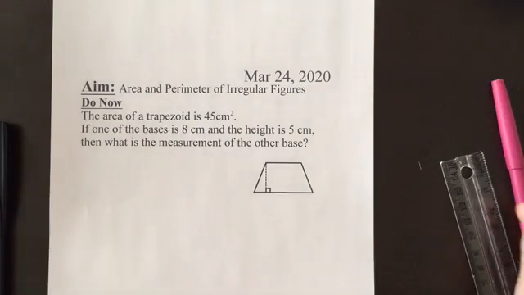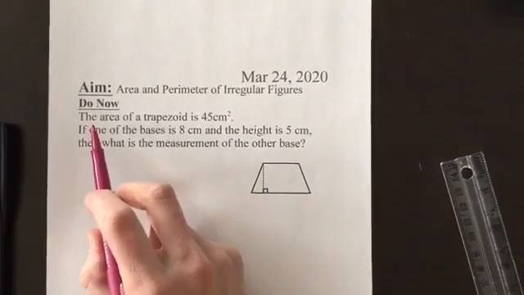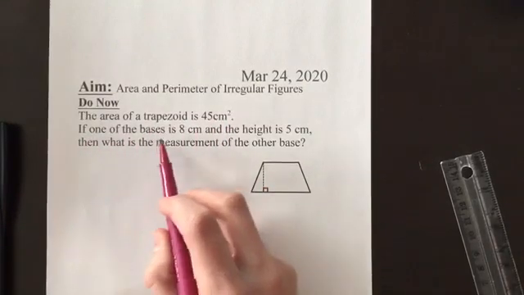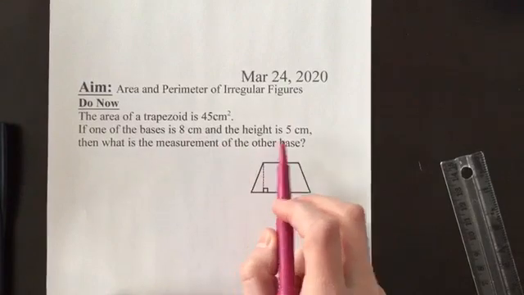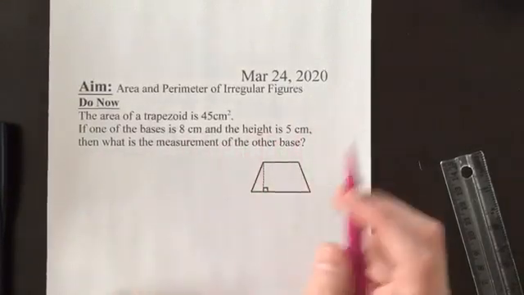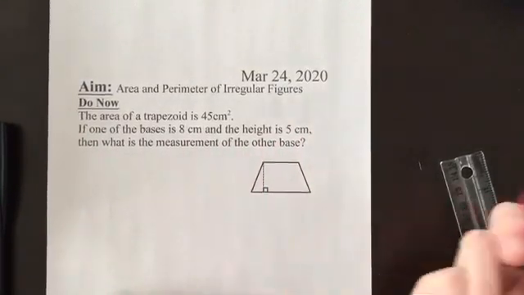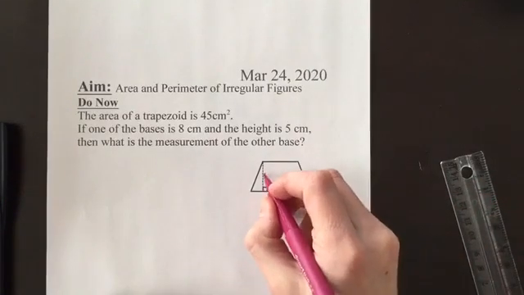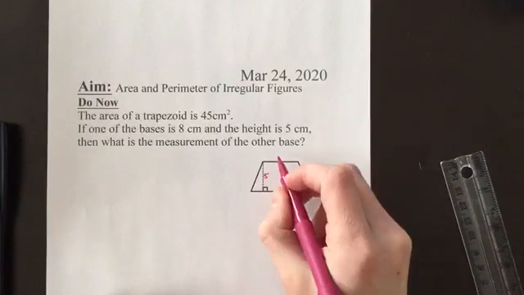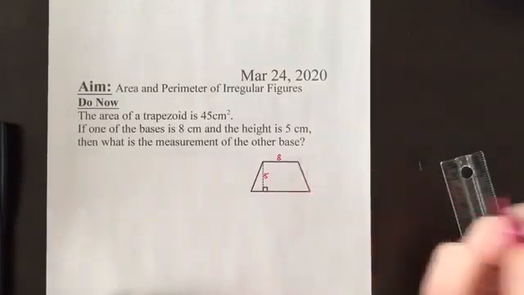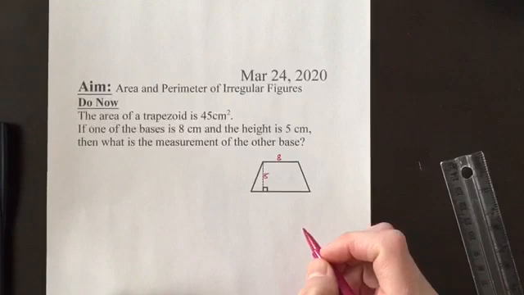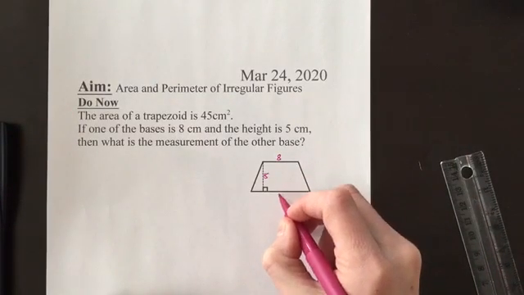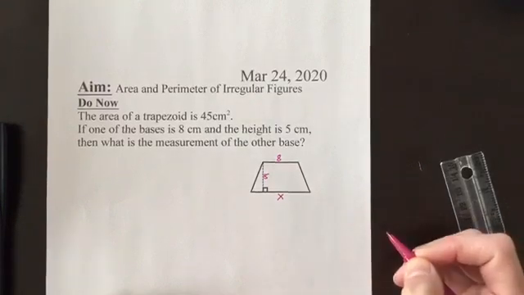Okay, so let's jump into the math here. Our do now. We have that the area of a trapezoid is 45 centimeters squared. If one of the bases is 8 centimeters and the height is 5 centimeters, then what is the measurement of the other base? So if we just mark up our diagram, just a visual, we don't have to, but our height would be right here, our 5 centimeters. One of our bases is 8 centimeters. I just picked the top one as 8 centimeters. And then we know the area is 45 centimeters, and we want to know what is the other base. So I'm going to put x there.